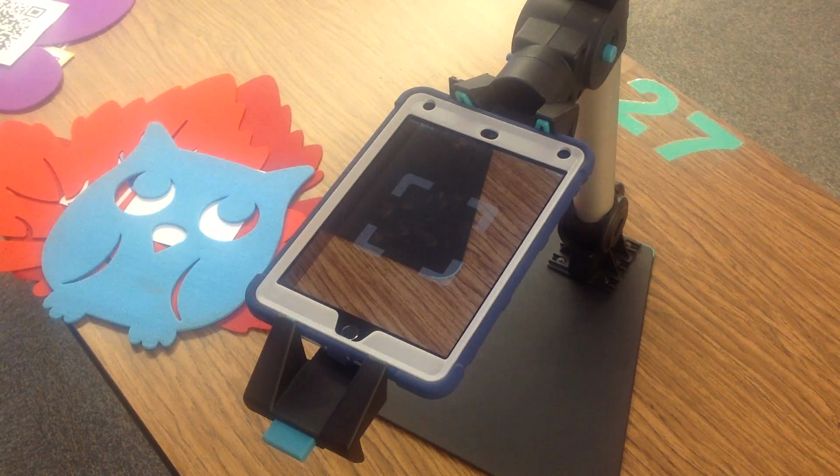The idea behind the QR code is that you can put them anywhere, and QR codes hold what you want them to hold, whether it's a link to a YouTube video or a link to a web page, a link to a sound file that you've created. As long as you can put that on the web, you can create a QR code.